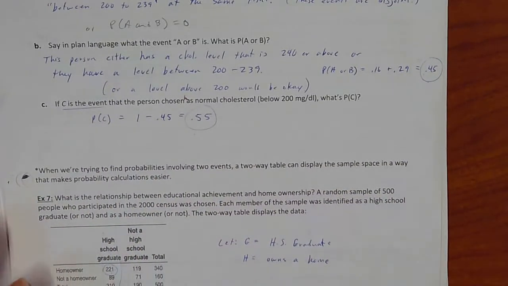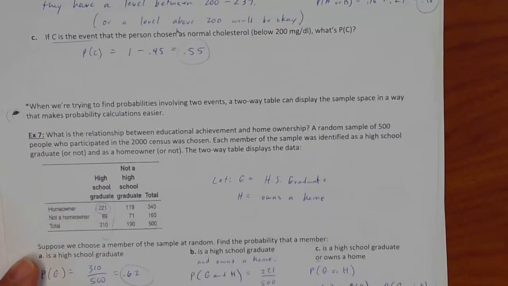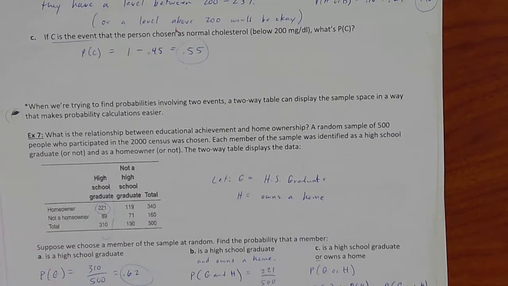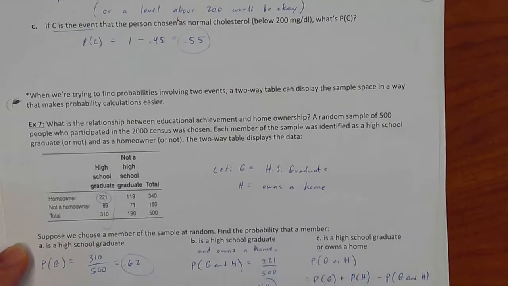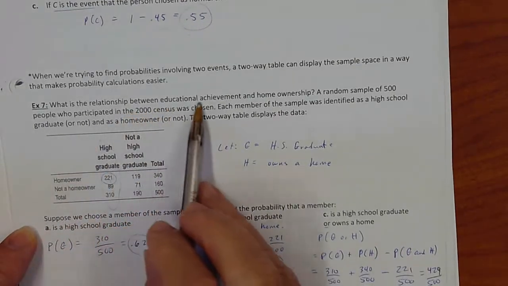Okay, let's get into two-way tables. Example 7, we're going to use a two-way table, and actually in example 8, we're going to create one. I think I mentioned we're not going to do that today, but we'll finish through example 8. Okay, read this to yourself.